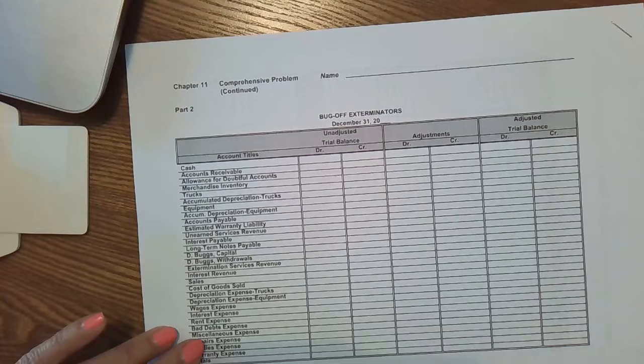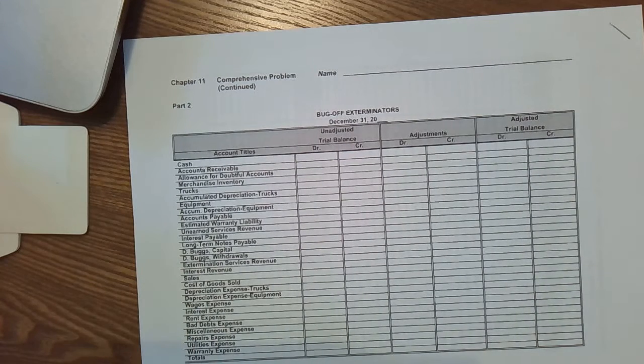To do this, and we've never adjusted cash before, we're also going to put in the service charge, and then an interest earned, and then the difference will go into our cash.